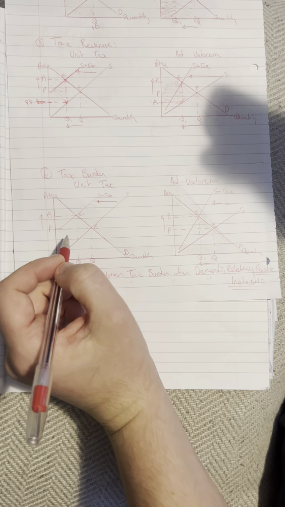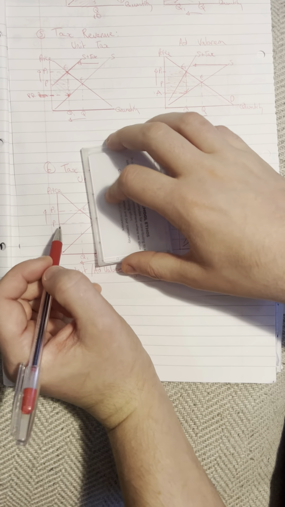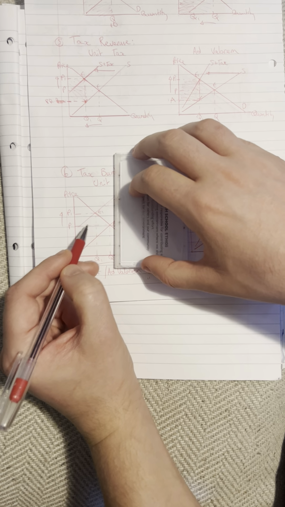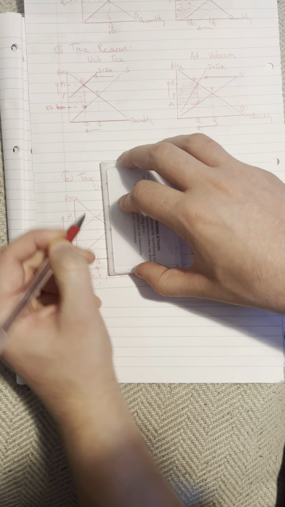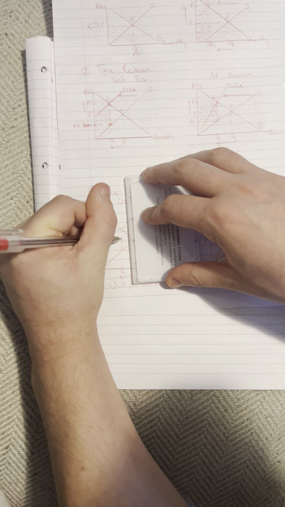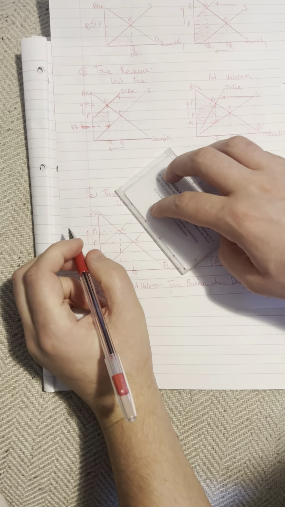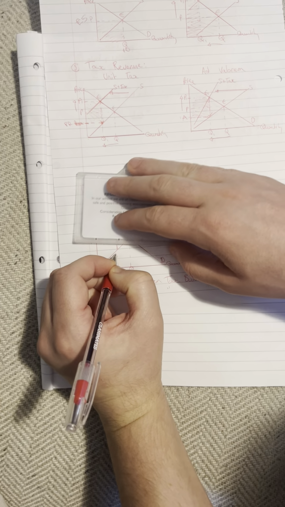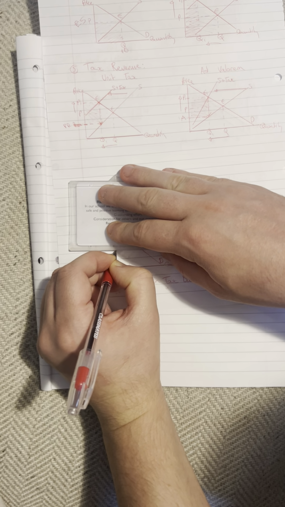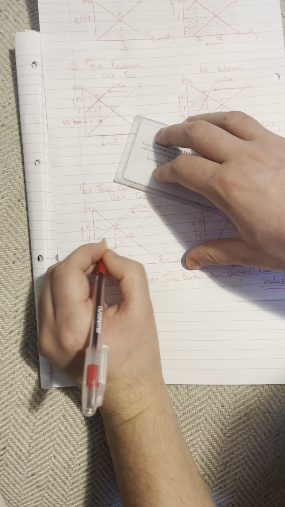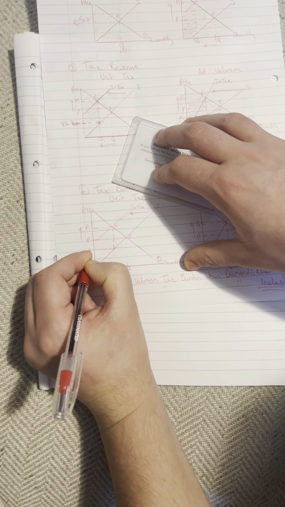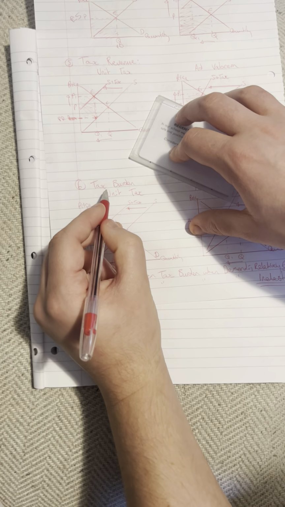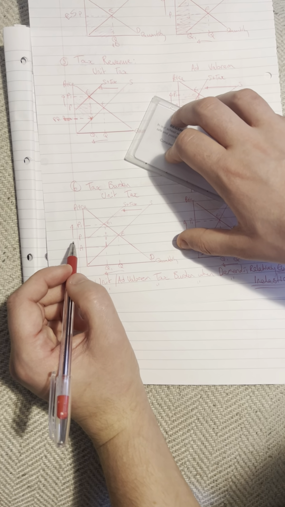We can say, okay, unit tax, the same thing again. At Q1, the vertical distance between the two supply curves, here to here to here, this vertical distance represents the additional cost per unit. So times that by that quantity, well, this whole area here represents the tax revenue, but who's paying it?